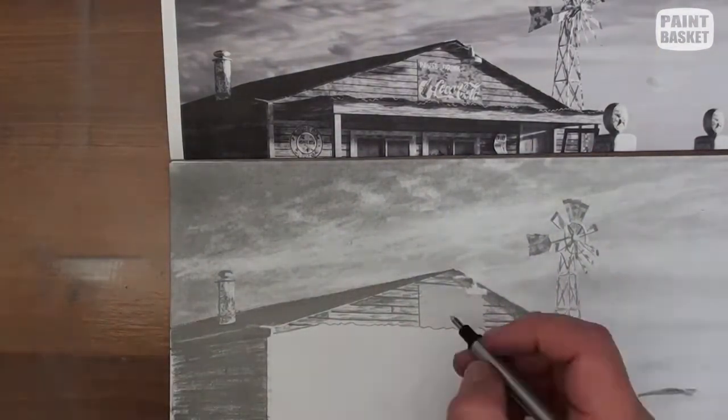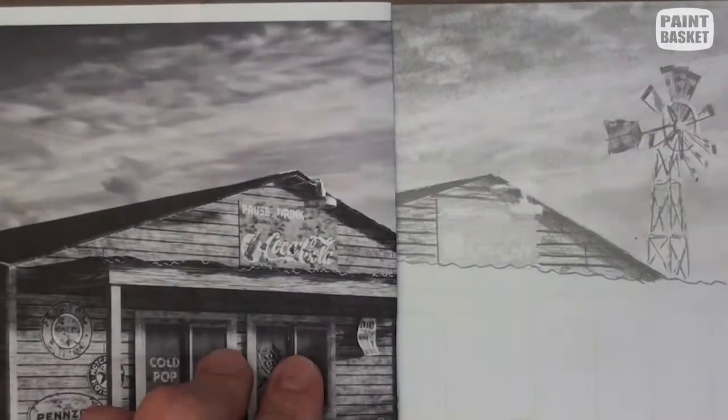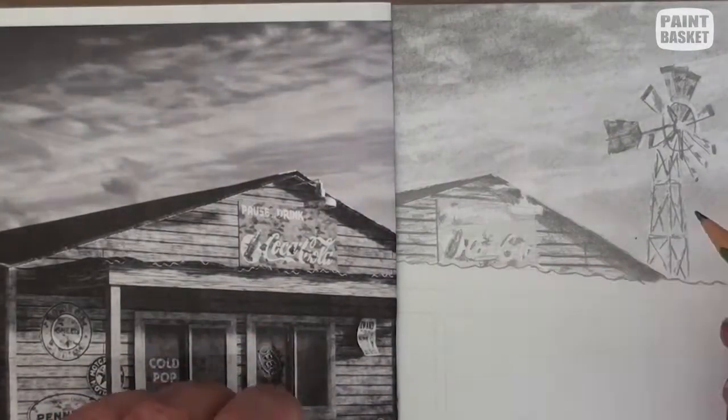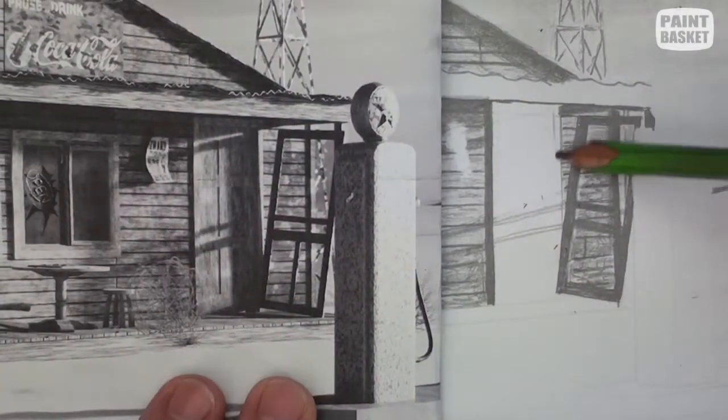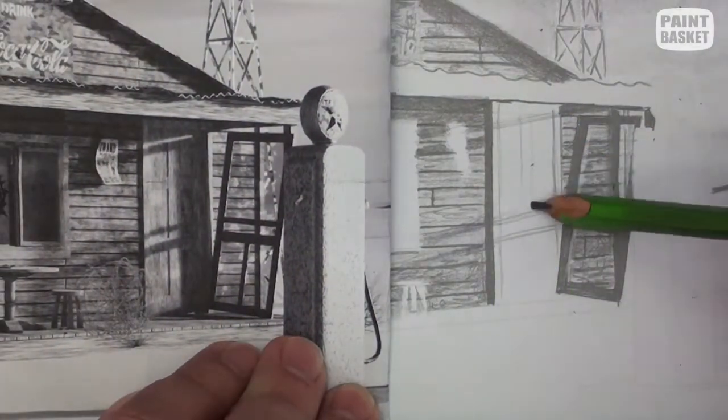You can even use a mechanical pencil to get these thin crack lines. For the sign, I lay in the basic tonal value, then erase the wording using my pen-shaped eraser. I then strategically place rust marks around these erased words to make the wording more readable.